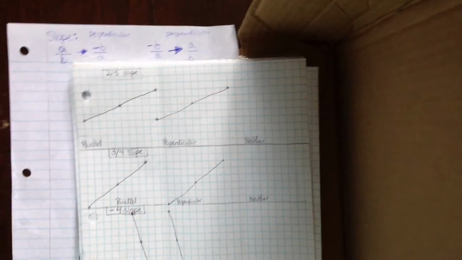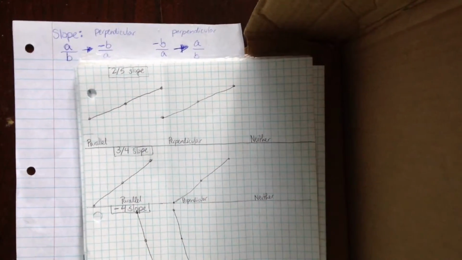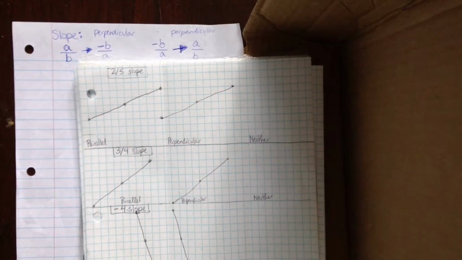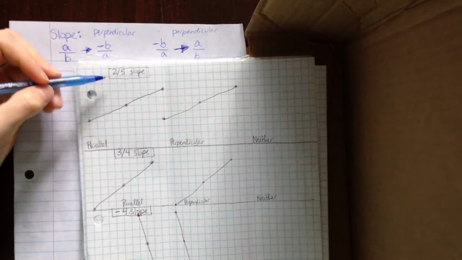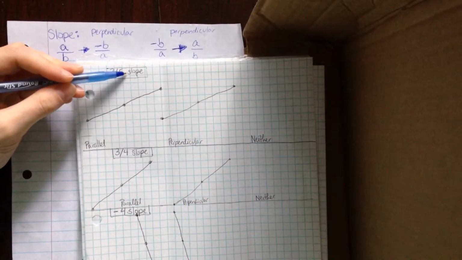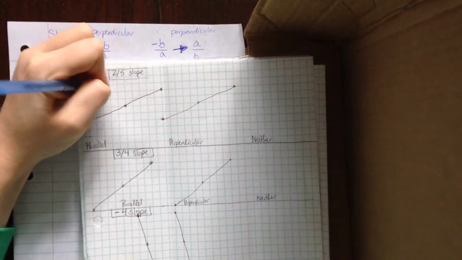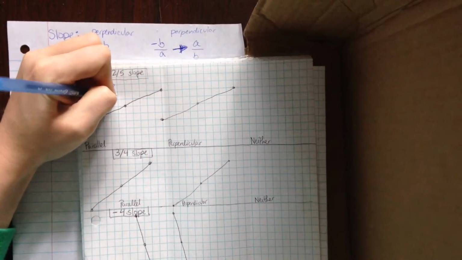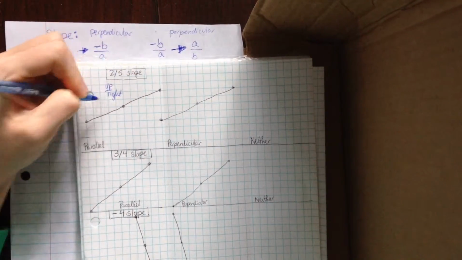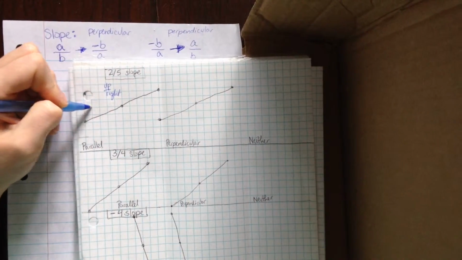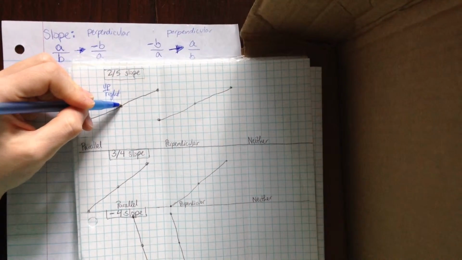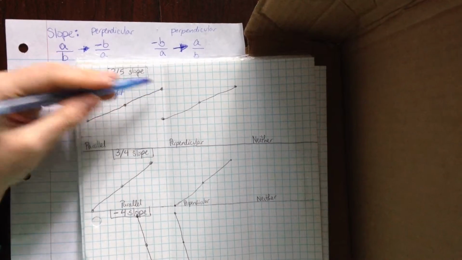Alright, this video will show you how to do parallel slopes, perpendicular slopes, and how to tell the difference. The first example we have is a 2/5 slope. Remember that slope is up, right? And so 2/5 means we're going to go up 2 and right 5 to make a new dot. Then we go up 2 again and right 5.